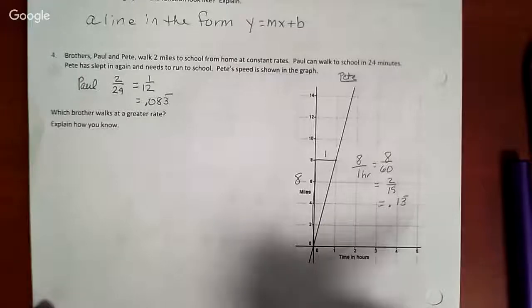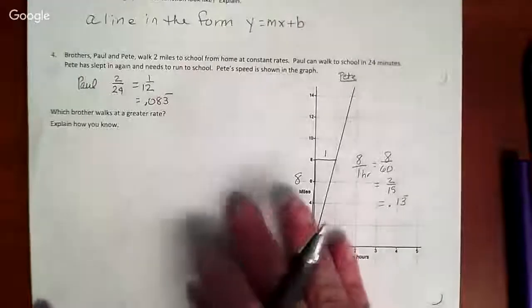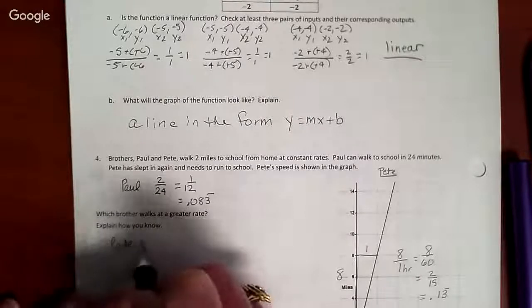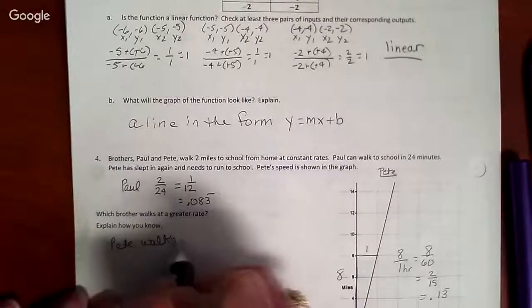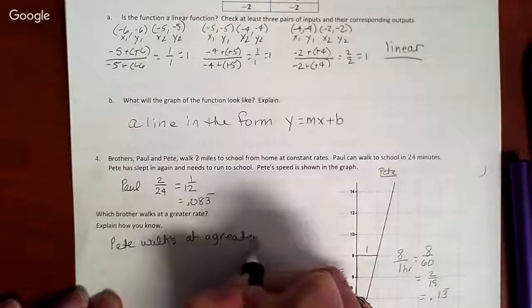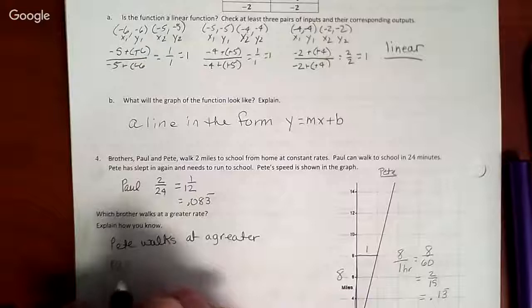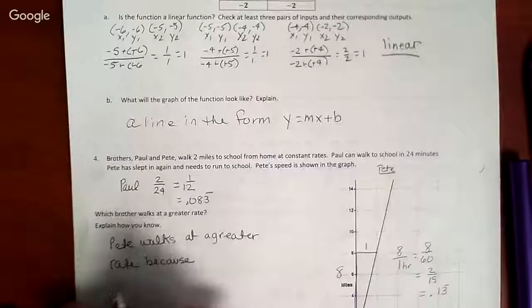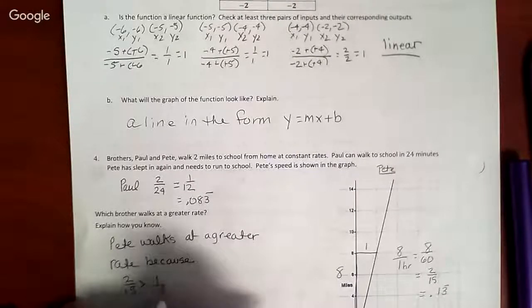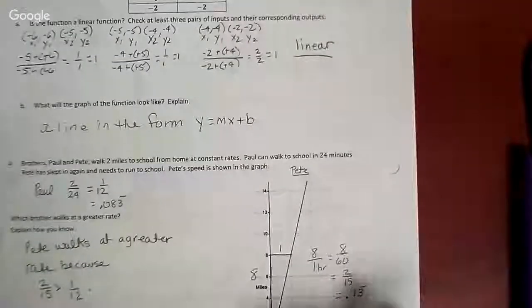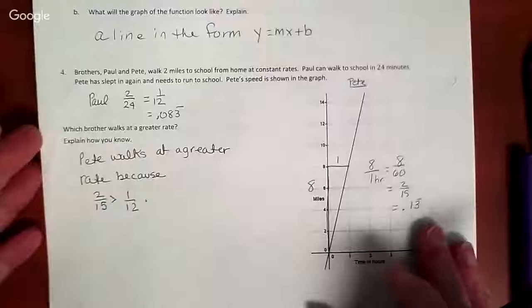So for that, when we look at that, Pete walks at a greater rate because 2 over 15 is greater than 1/12. Okay.